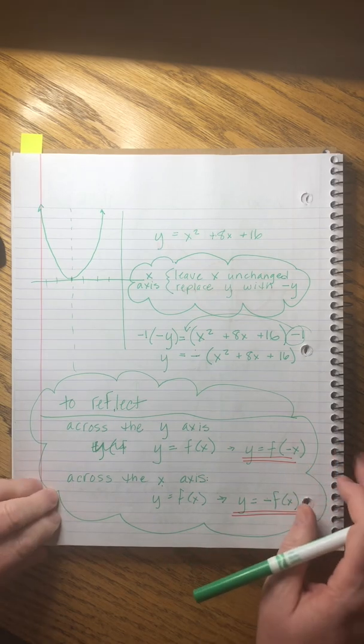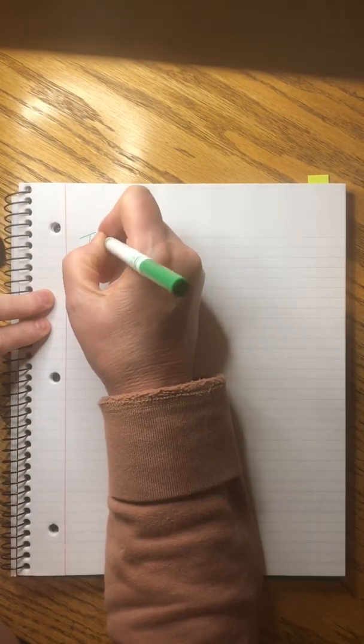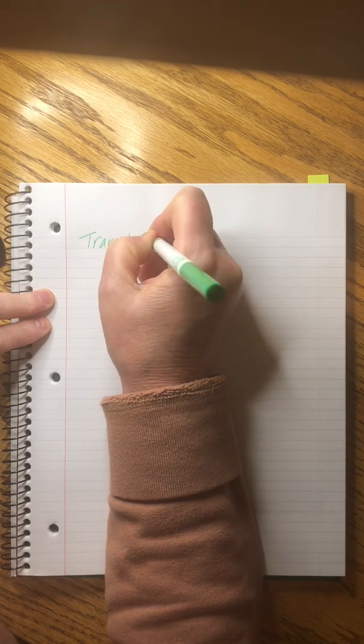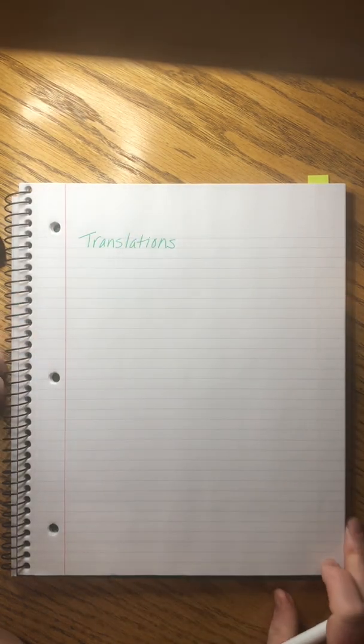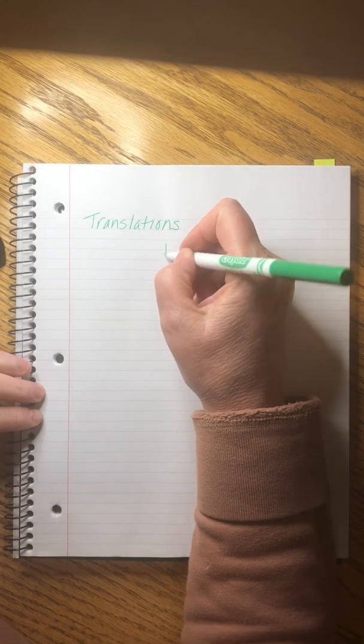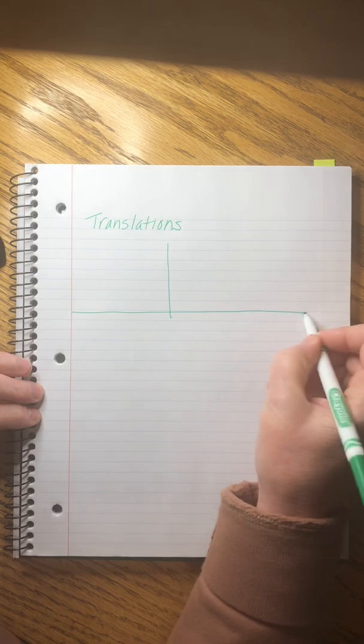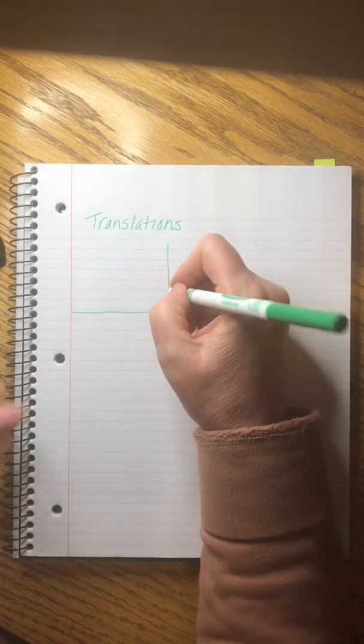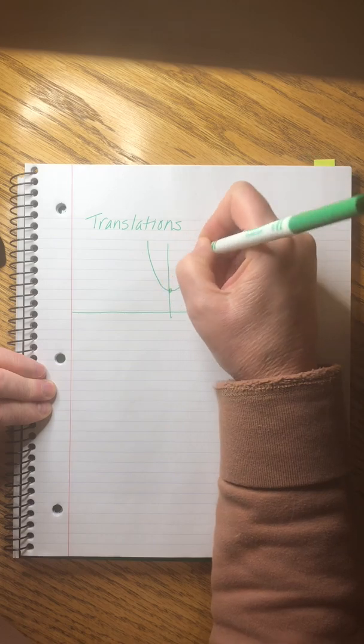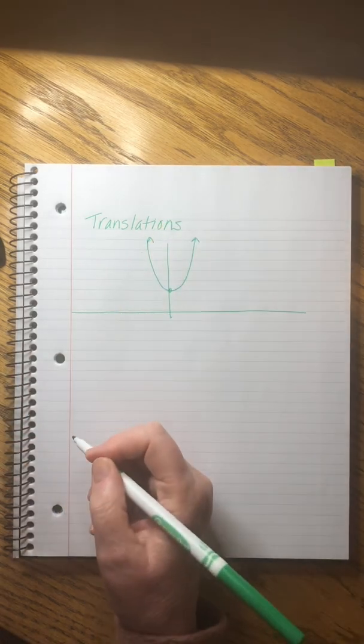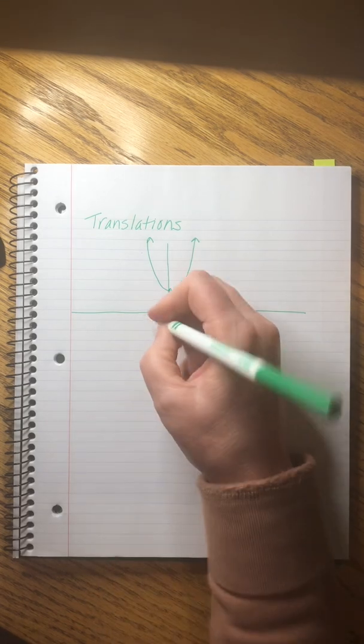Now, what about translations? That's the third topic we're going to discuss. And we're going to draw some more pictures and look at the rules. And then we're going to put it all together in a couple of problems. Let's talk about, all right, let's start with a parabola that looks like this. Okay? And we're going to call him y equals x squared plus 2.